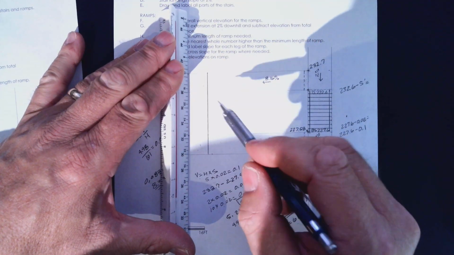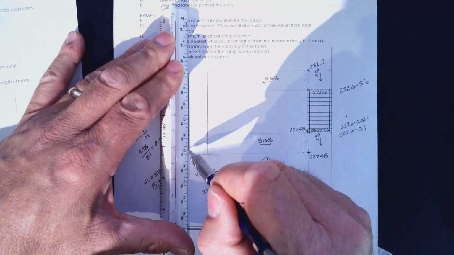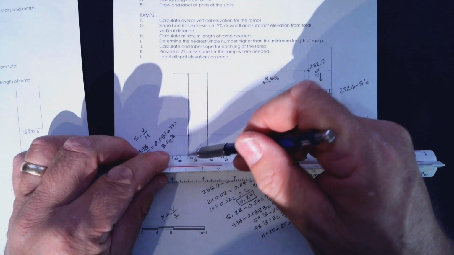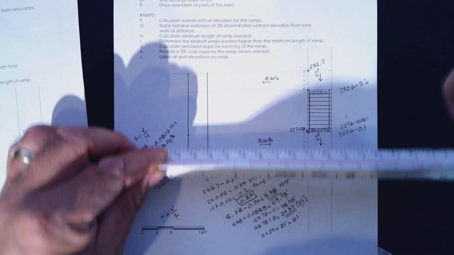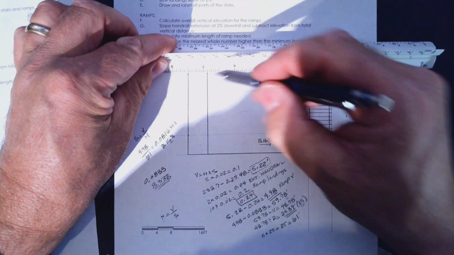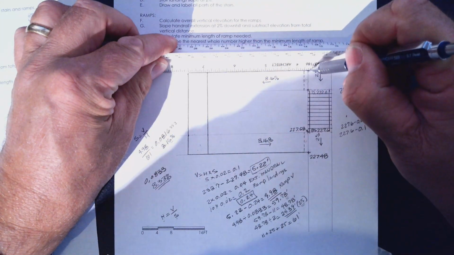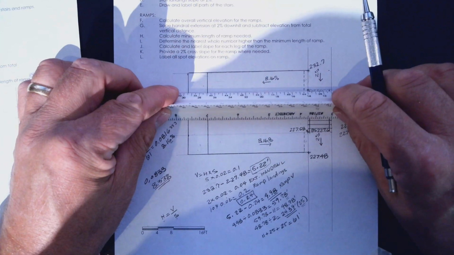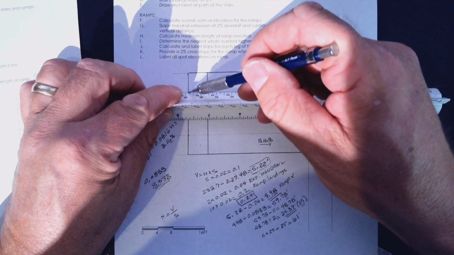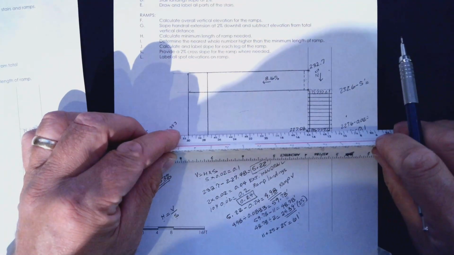These are your actual lines. So it's like this. Now let's darken them so you can see them. Draw these in. Another one here.